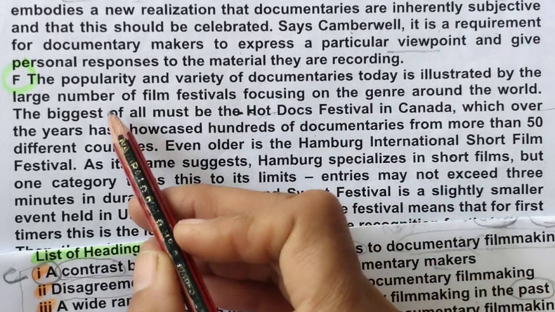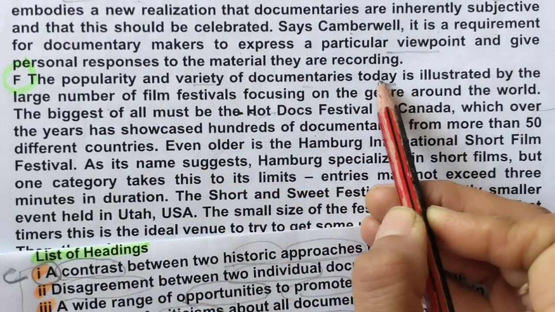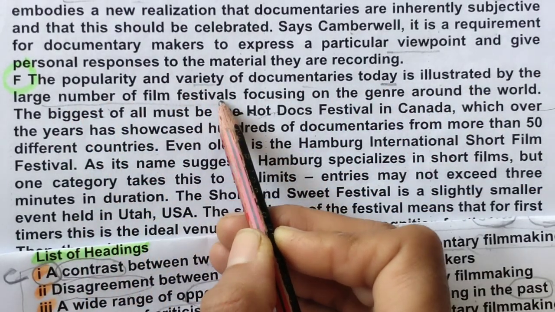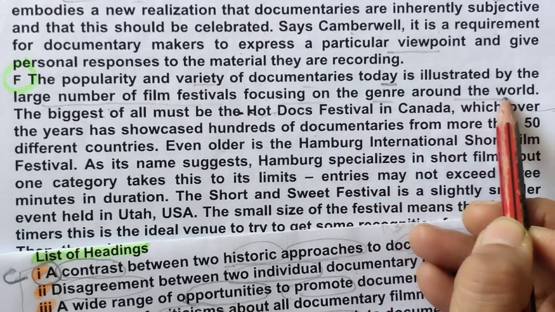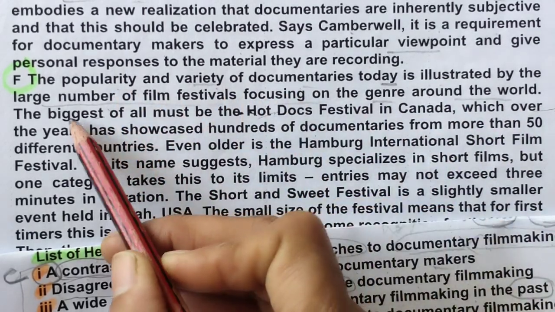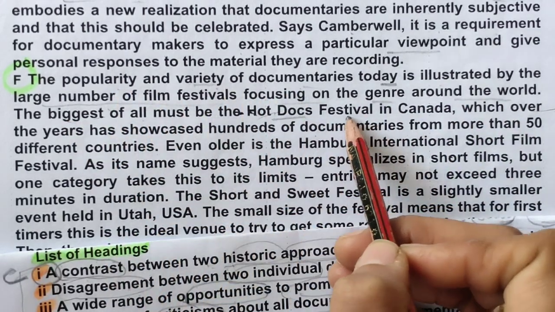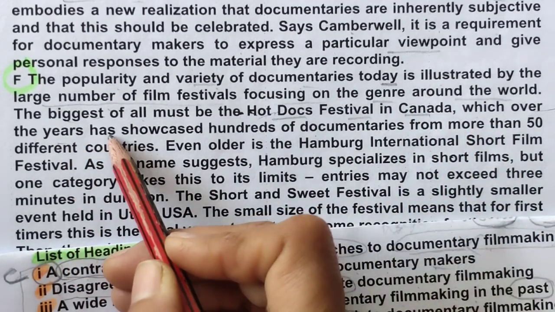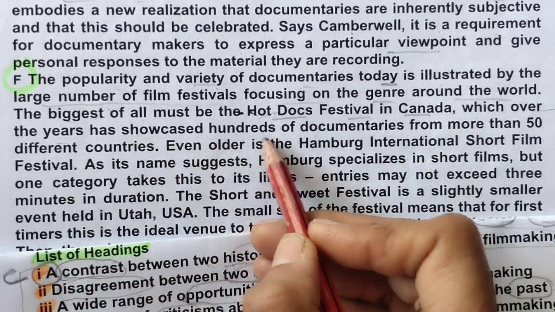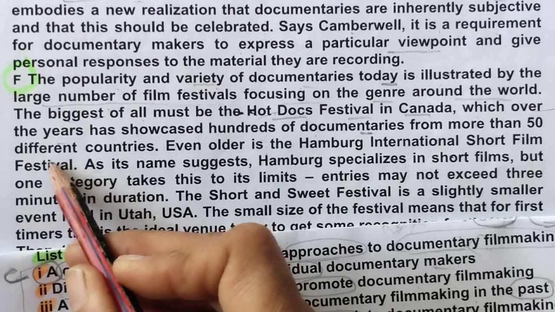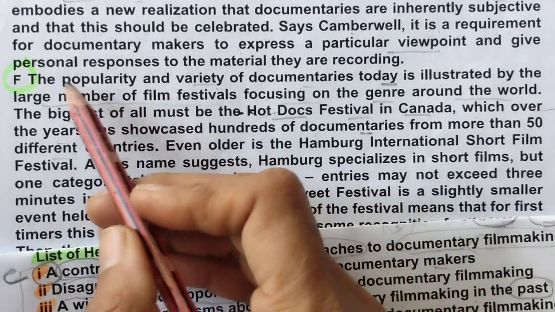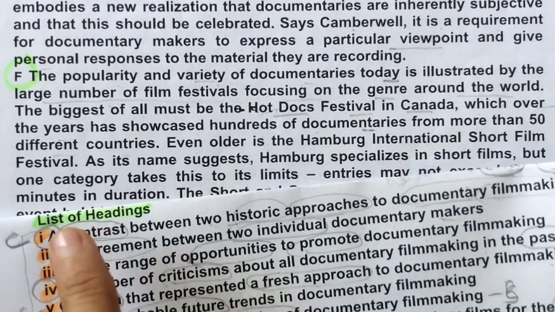The popularity and variety of documentaries today is illustrated by the large number of film festivals focusing on the genre around the world. The biggest of all must be the Hot Docs Festival in Canada, which over the years has showcased hundreds of documentaries from more than 50 different countries. So popularity and variety of documentaries is illustrated.